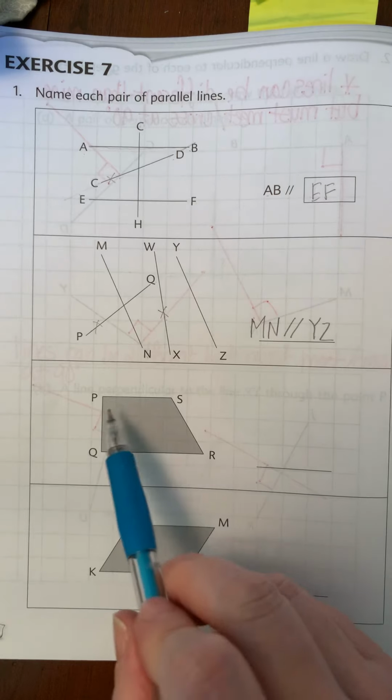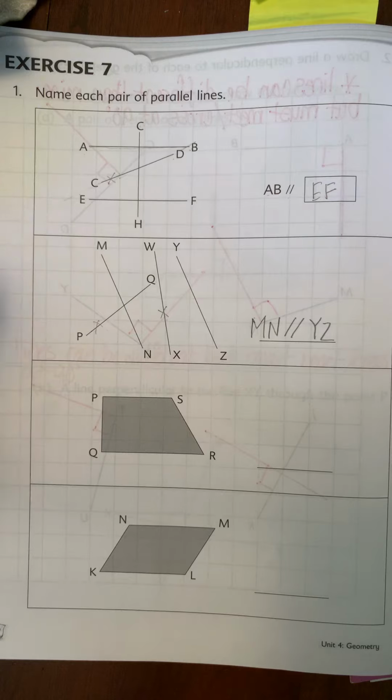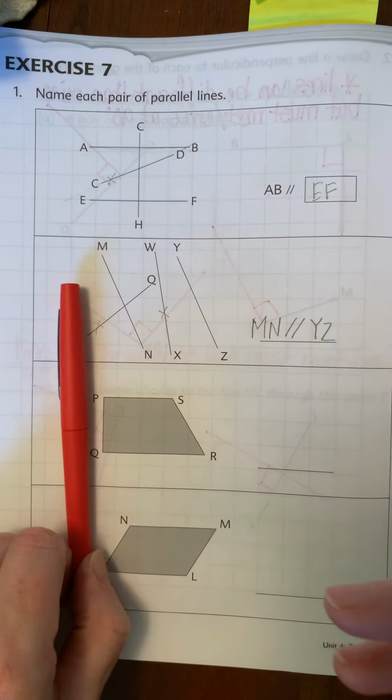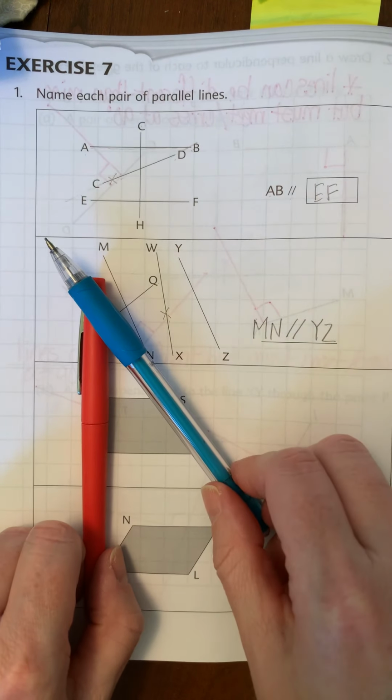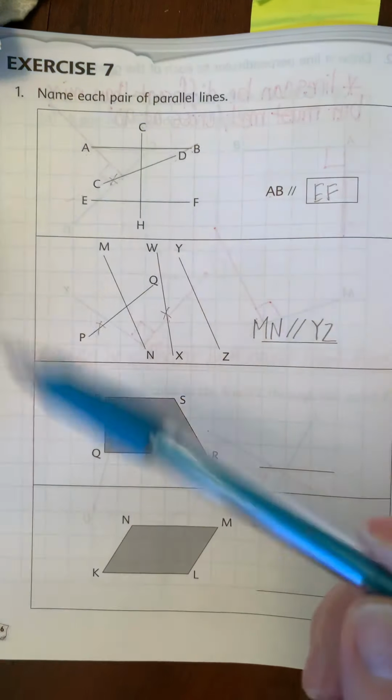All right, we're looking at this object. So you're looking for 2 lines like railroad tracks, think in your mind, that won't ever touch each other. So what's standing out at you? If I was looking at PQ, I could put a pencil here and a pencil here. Is that going to hit? Yes. So we know it's not these 2 lines.